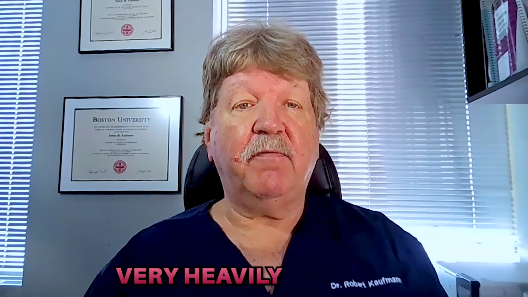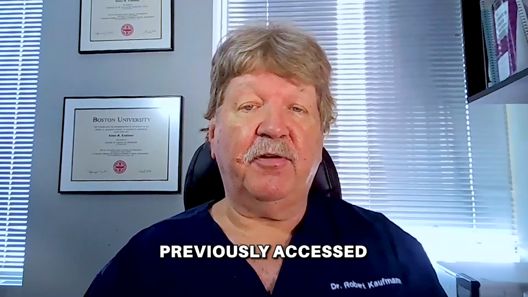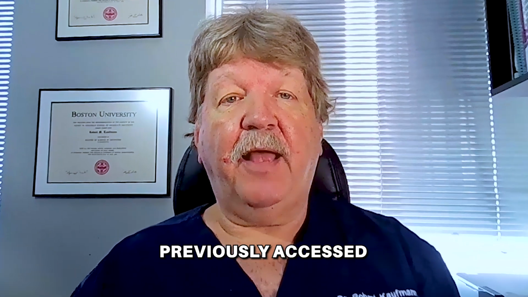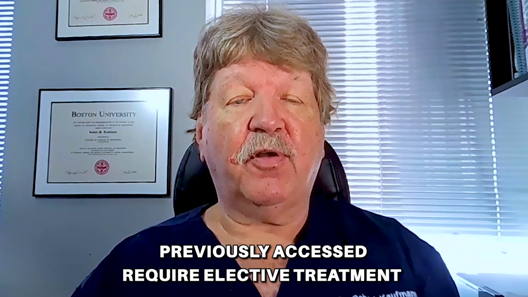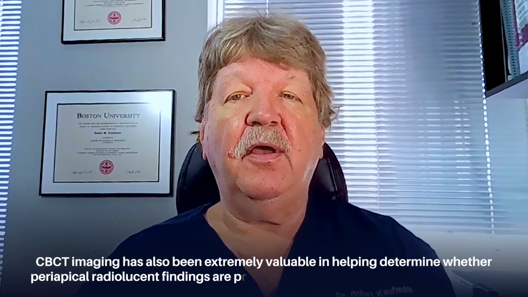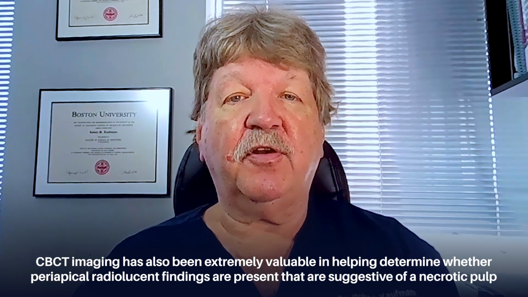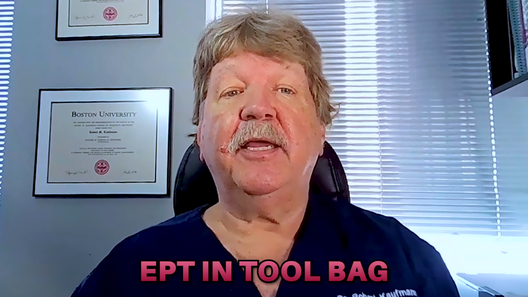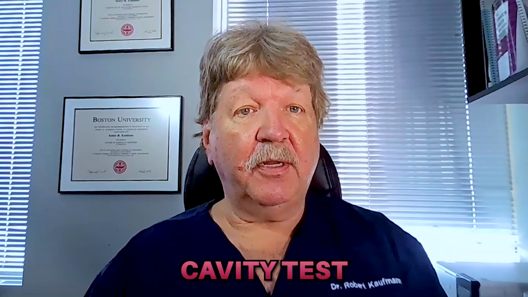I very rarely used the electric pulp test over 20 years because I find the test to be unreliable. I'm frequently treating teeth that are very heavily restored, that have been previously endodontically treated or accessed, and that require elective endodontic treatment for prosthetic reasons. CBCT imaging has also been extremely valuable in helping determine whether periapical radiolucent findings are present that are suggestive of a necrotic pulp. However, clinicians should have an EPT in their tool bag if it is required. When in doubt, I prefer to go to the cavity test, which in my opinion is far more reliable.